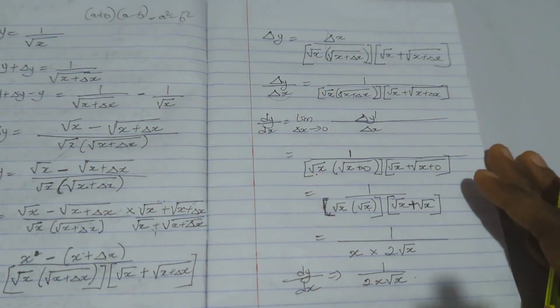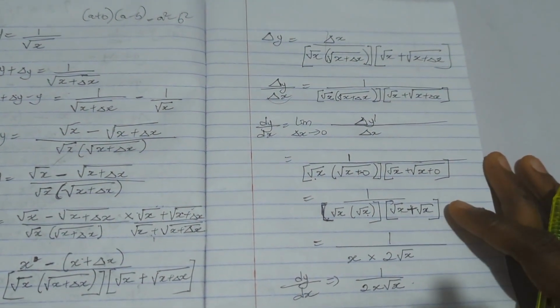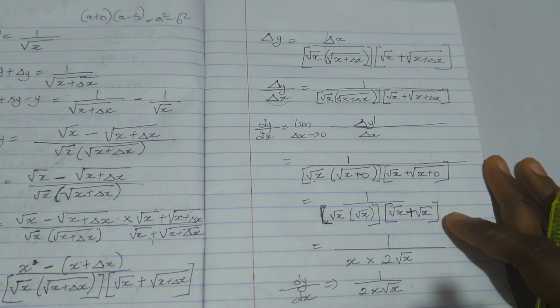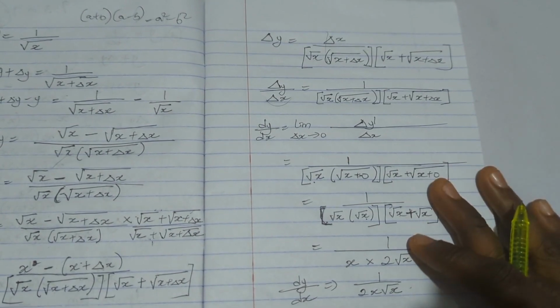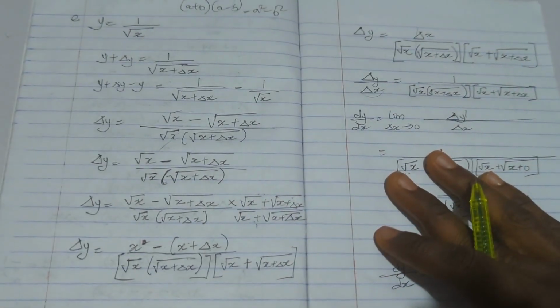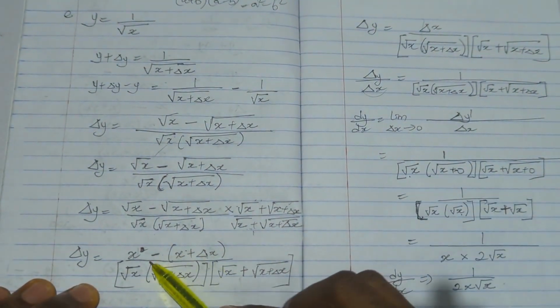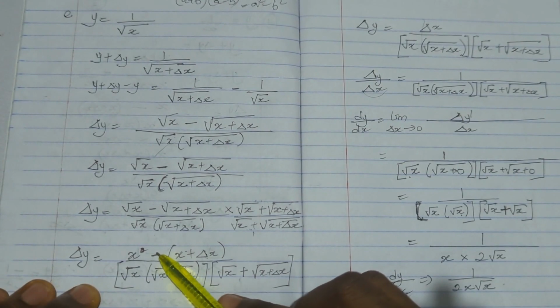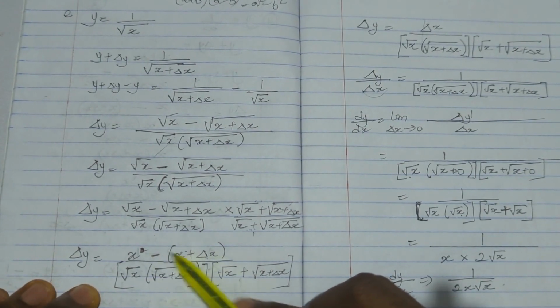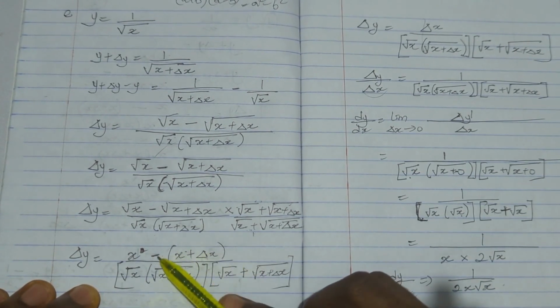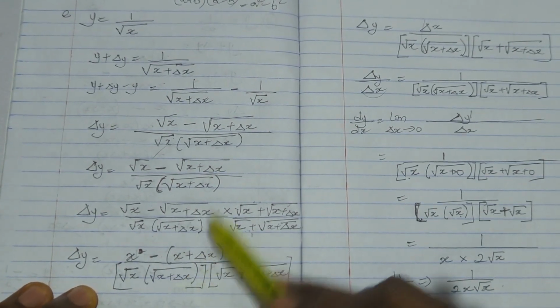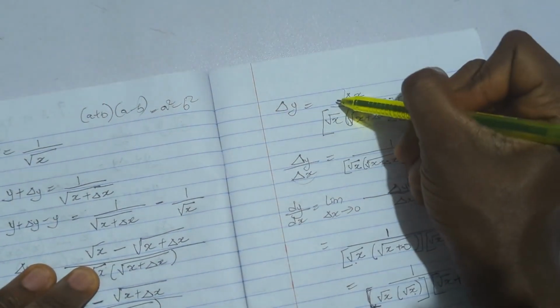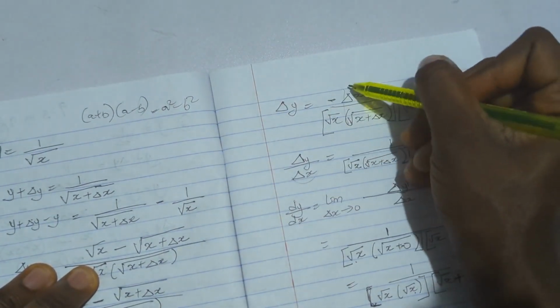Okay, so to make a teeny tiny correction to the section you just watched, let's come over here. When we open these brackets, you're supposed to have x minus. So when you open the bracket with the minus, minus x minus x becomes 0, and you are left with minus delta x. I only left the positive there.